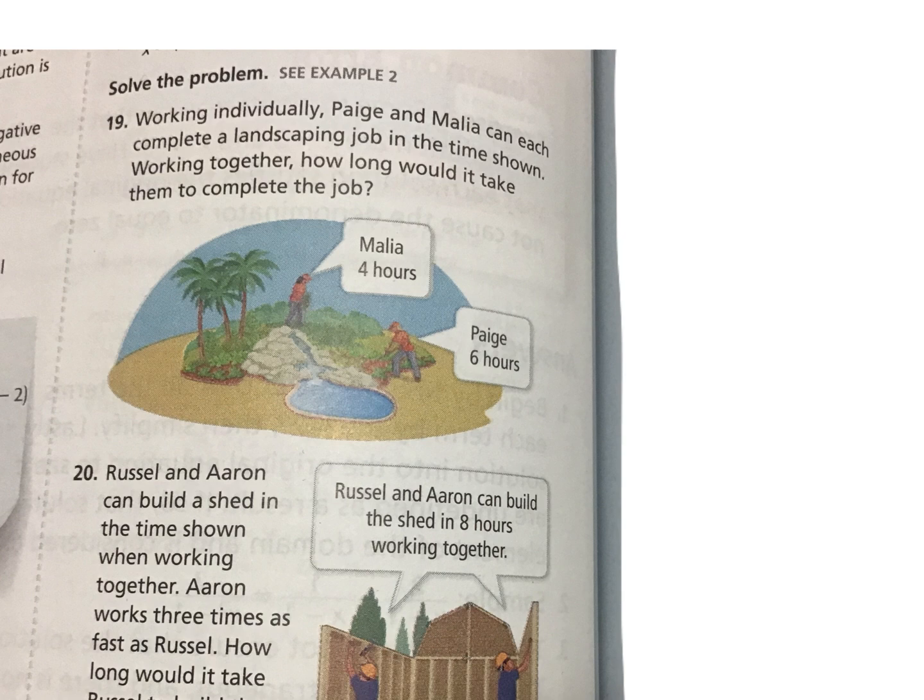So it says here, working individually, Paige and Malia can each work the landscape job in the time shown. So Malia can do it in 4 hours, and Paige can do it in 6 hours, right? So those things are going to be our rates, because we can do one job in 4 hours. And like miles per hour, we have jobs per hour, okay? And Paige can do the job in 6 hours.